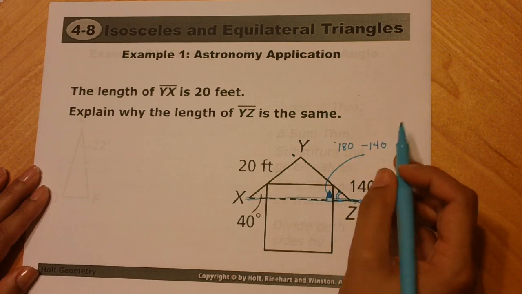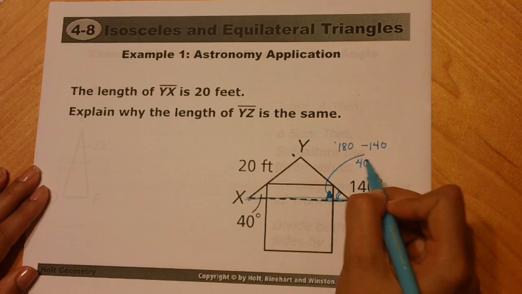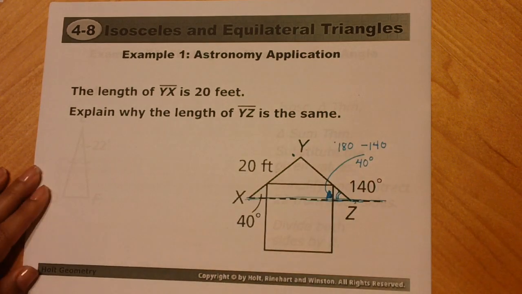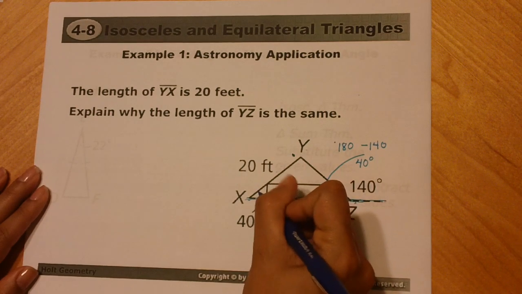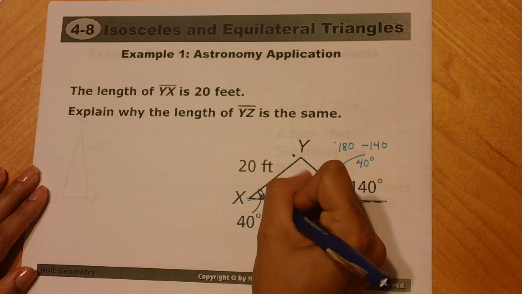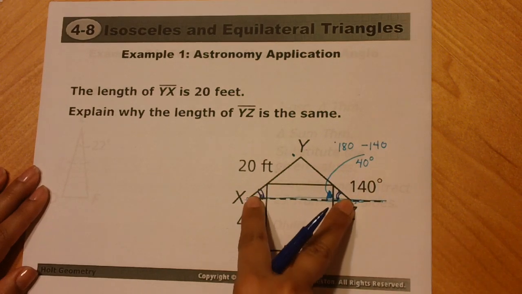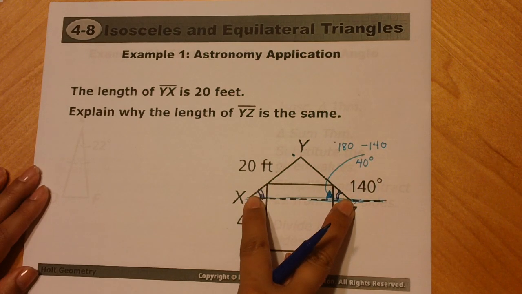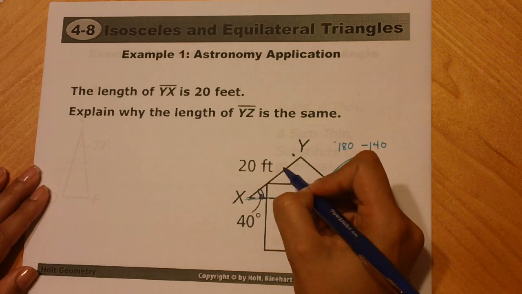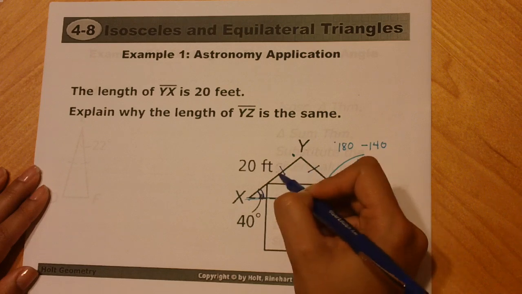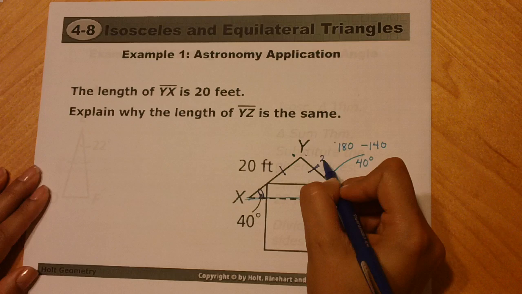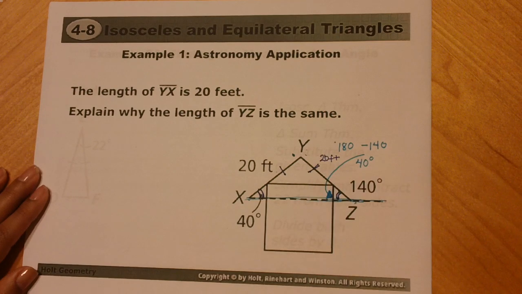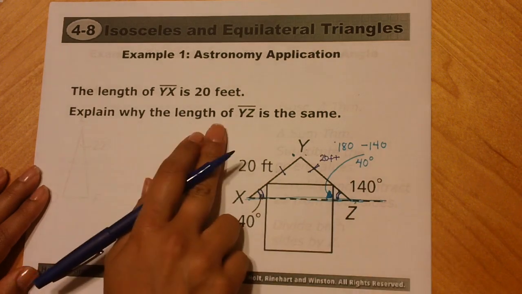And 180 take away 140 leaves me with a 40-degree angle. Knowing that that's 40 degrees, this angle and this angle here, which is also labeled 40 degrees, says that those two are the same. And if those two are the same, then these are my two base angles. I can also draw the conclusion that these two distances are going to be the same. So YZ is also going to be 20 feet. And that's the explanation about why.